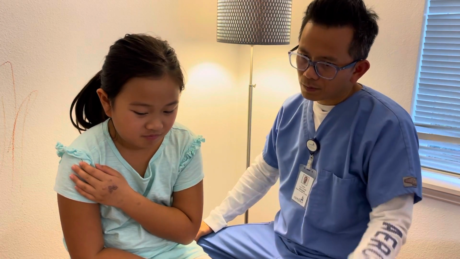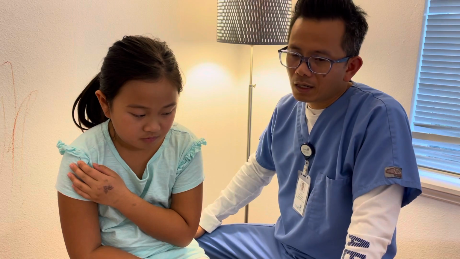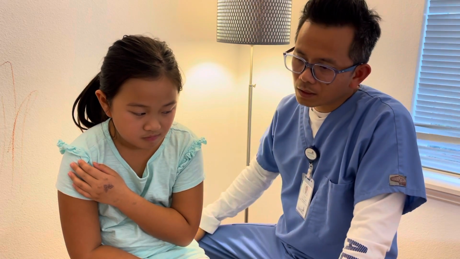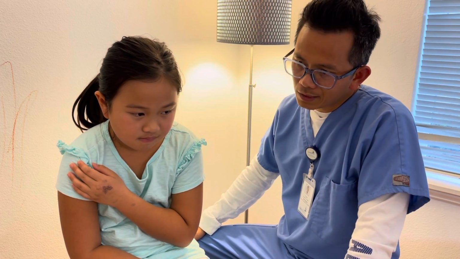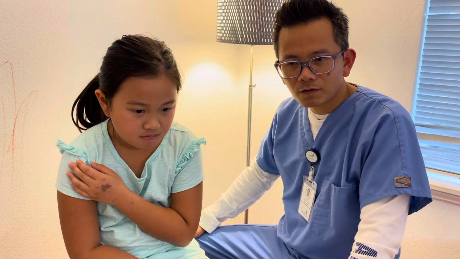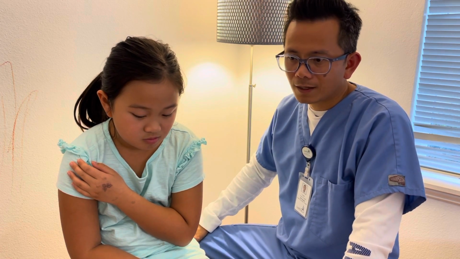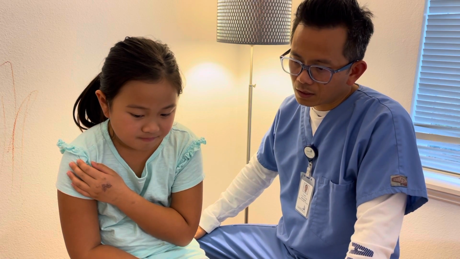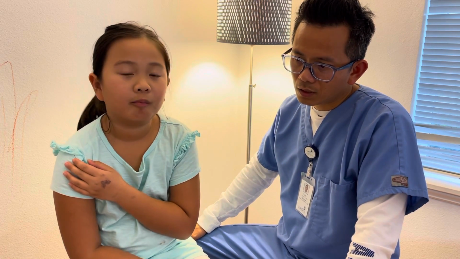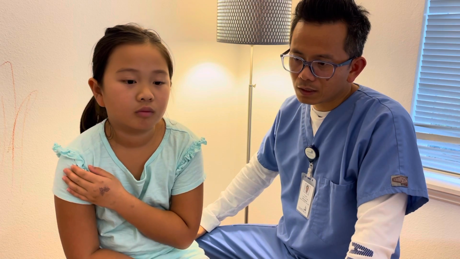Okay. So if the patient reports a little pain, depending on the assessment, if you think it's necessary, refer them for an X-ray to rule out any kind of fracture. And if it's severe, you have to send them to the ER.